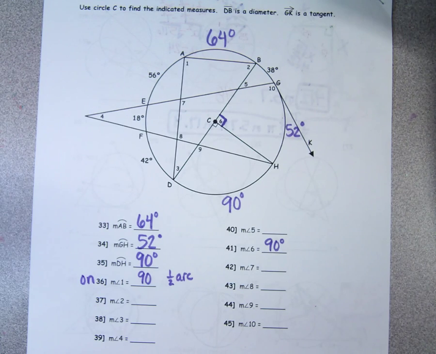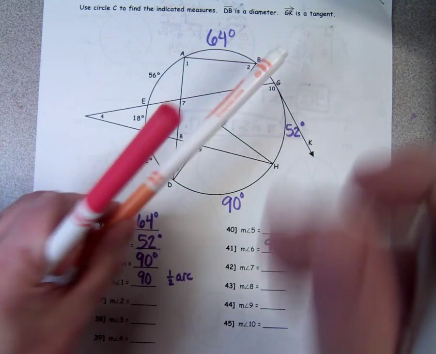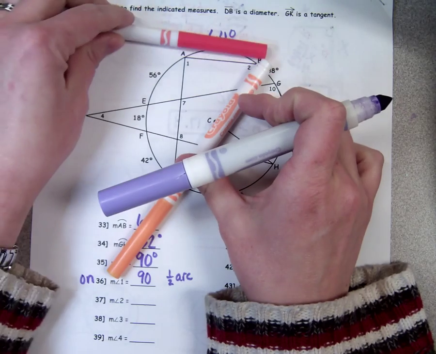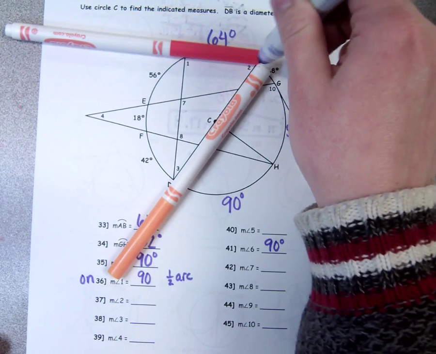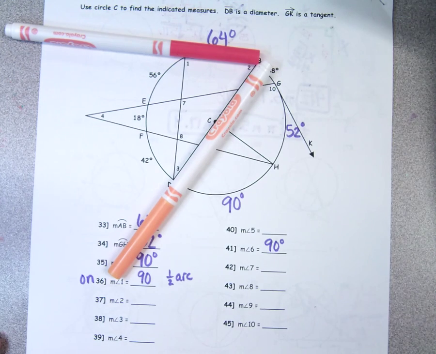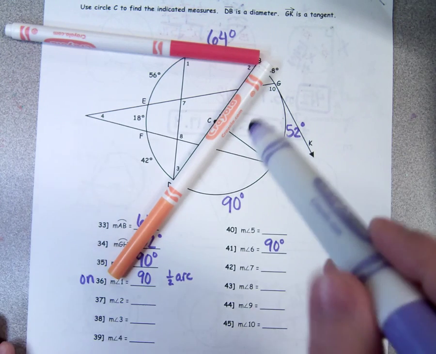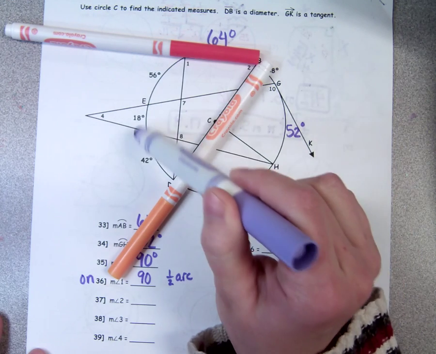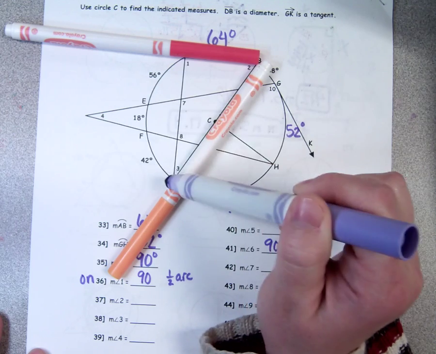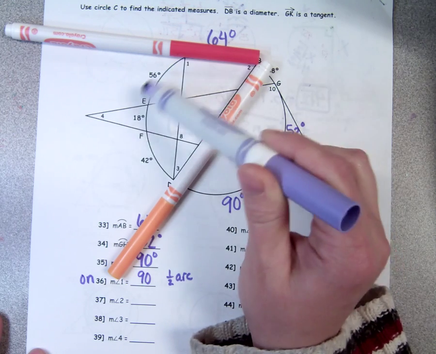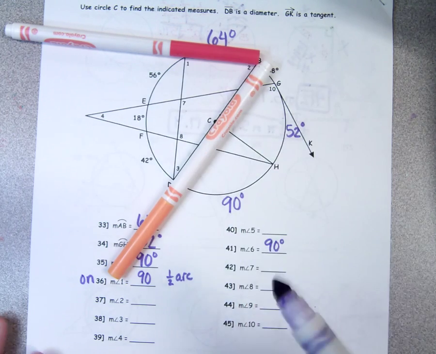Number 37 wants the measure of angle 2. I'm going to put my markers to make angle 2, and you can see that angle 2's vertex is on the circle, so it's going to be half the arc as well. It's half of the 56, the 18, and the 42.